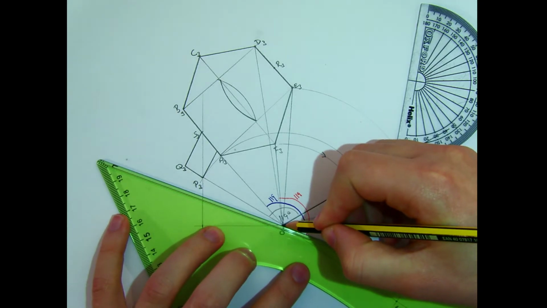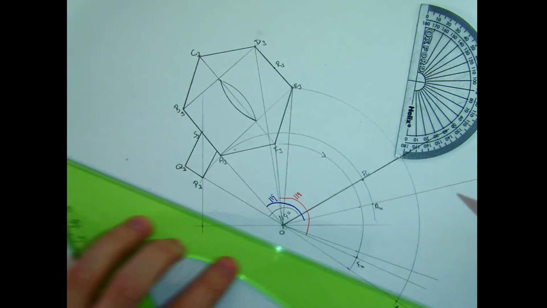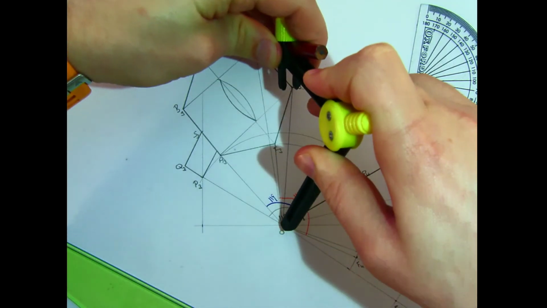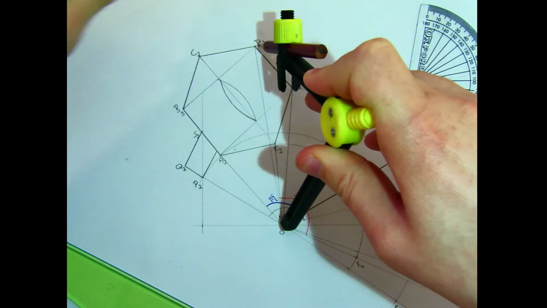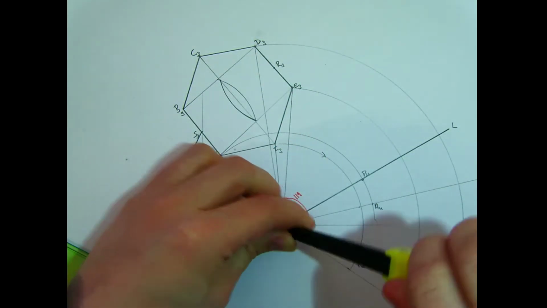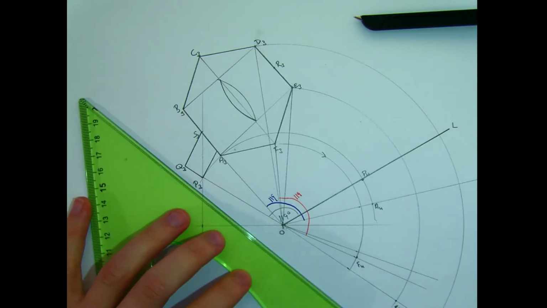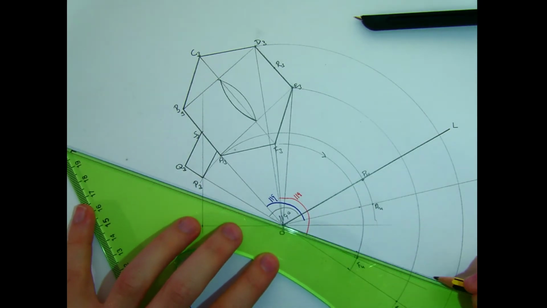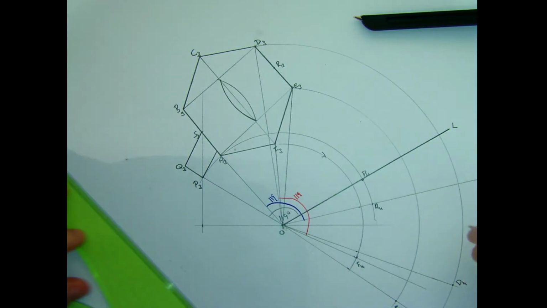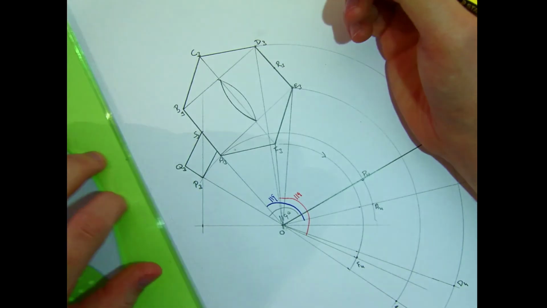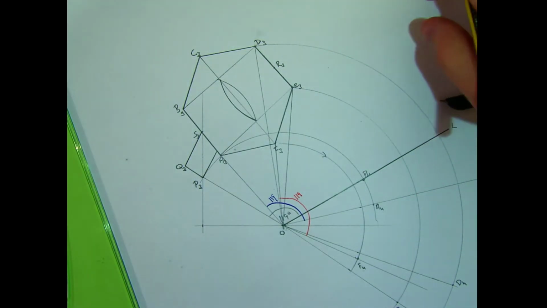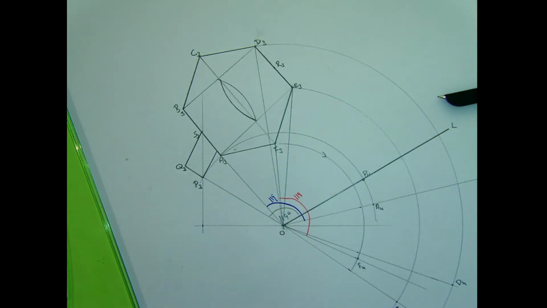Extend my line out through that point. And then I swing D3 around point O, swinging that around here until it intersects with the line coming out from D, which is this one. Same thing for all of my other points. So if you continue on with those, I'm just going to pause the video and then we'll catch up in a moment.